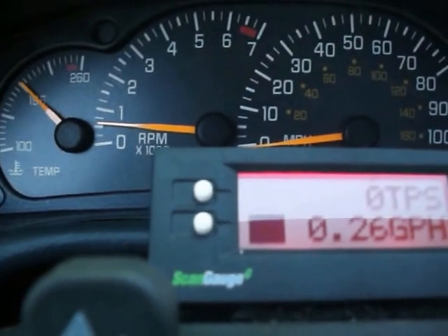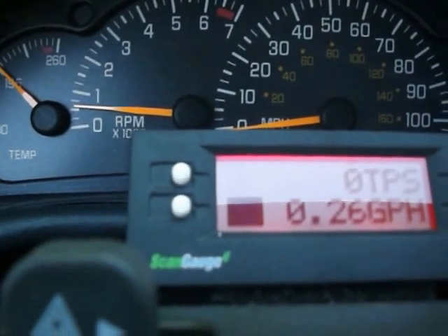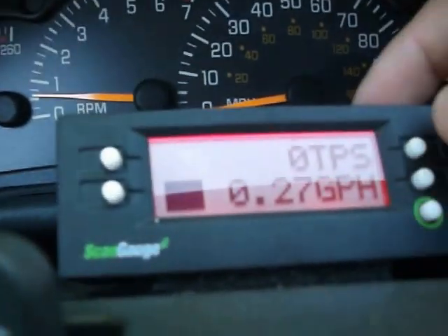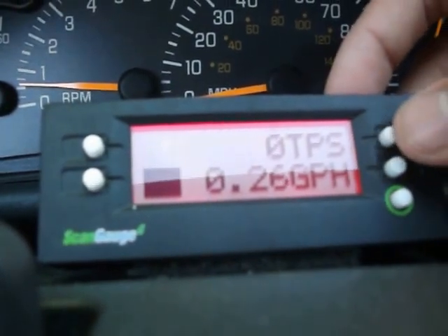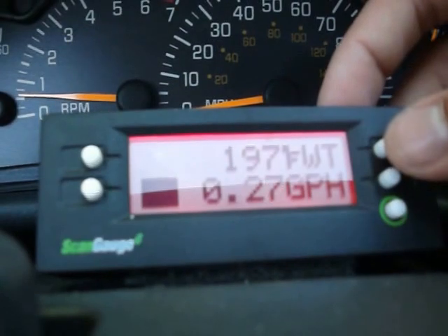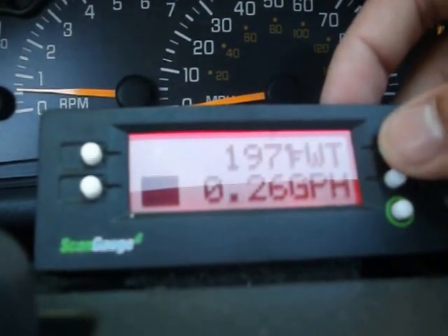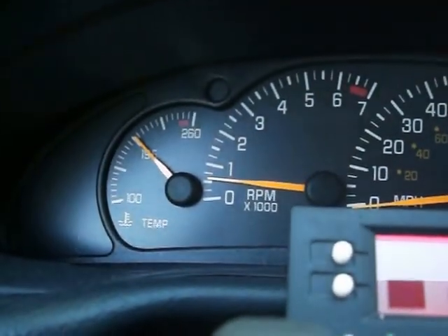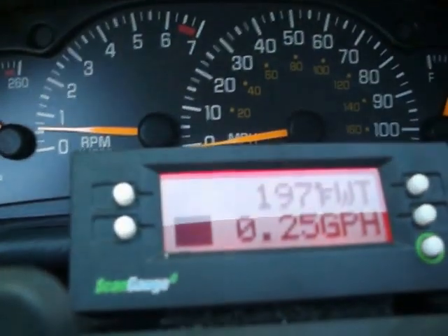Anyway, you got your throttle position, TPS. Well, that is kind of a useless thing, but it's cool. Yes. You got your Fahrenheit water temperature, which is 197. And as you can see, mine's at 195, so that's accurate.